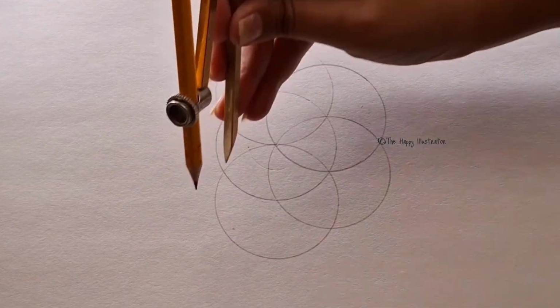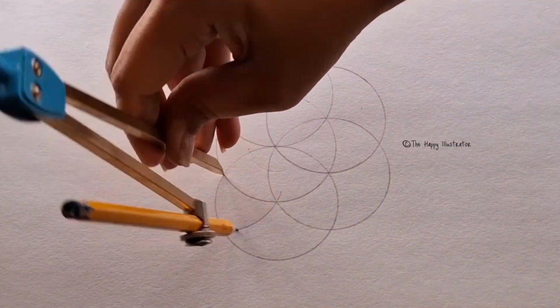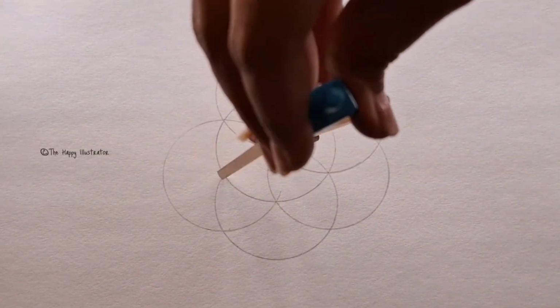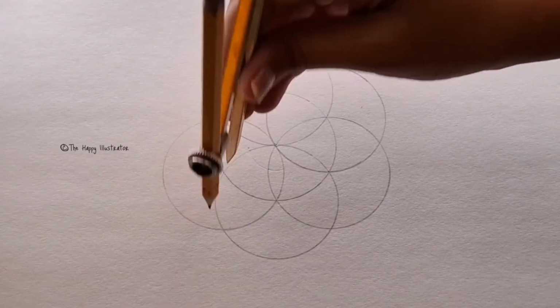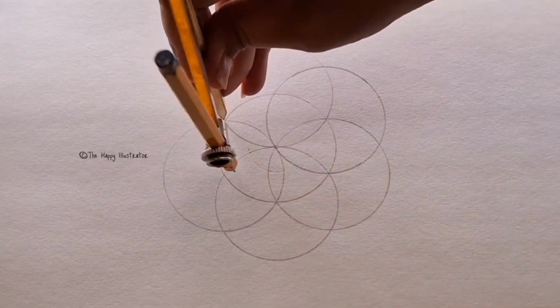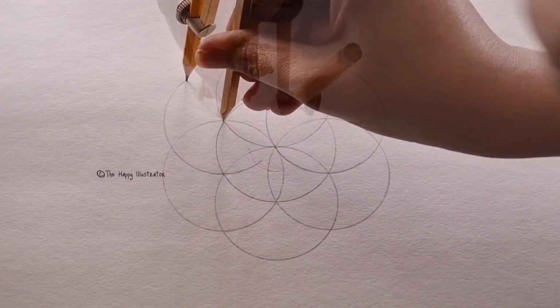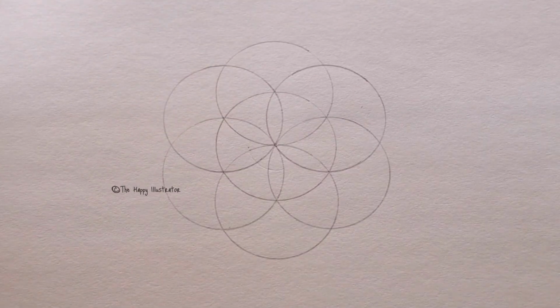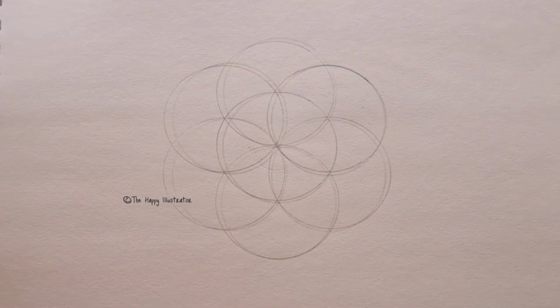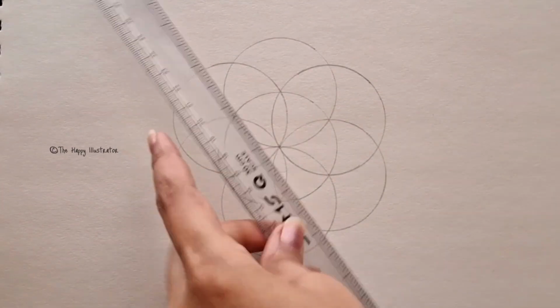As the circles grow, you will begin to see a natural, flower-like pattern emerging. Draw the fourth circle, then the fifth, the sixth, and finally the seventh circle. And there it is, the seed of life, the foundation of our sunflower design.